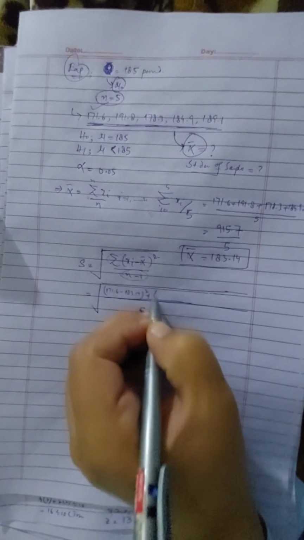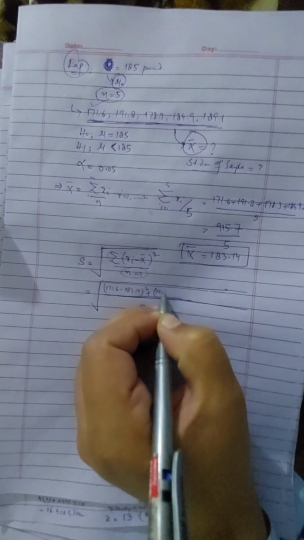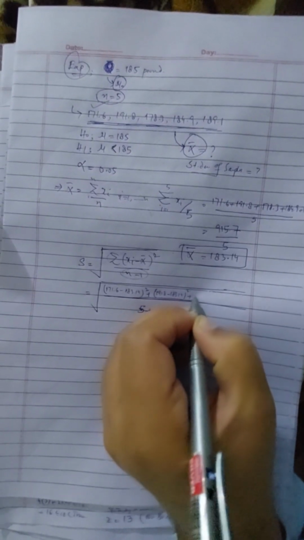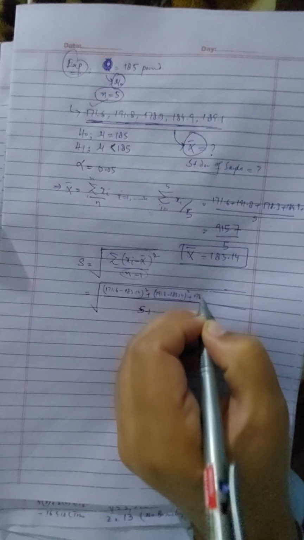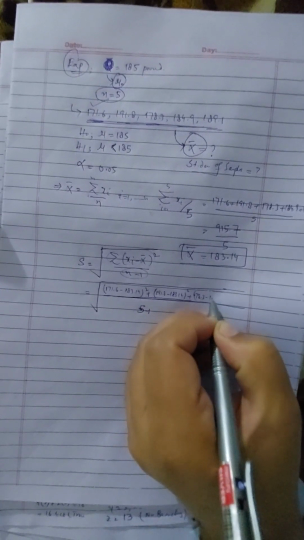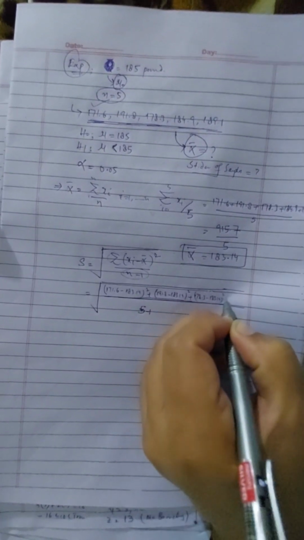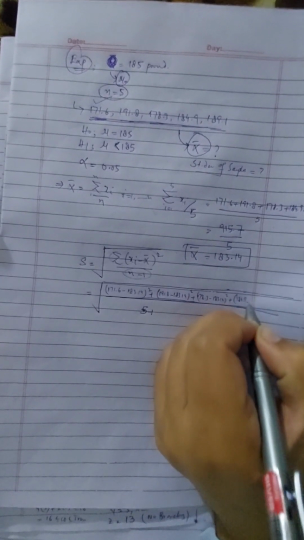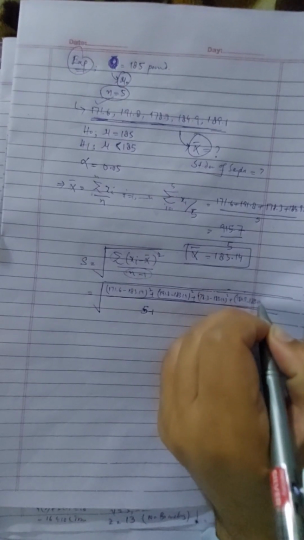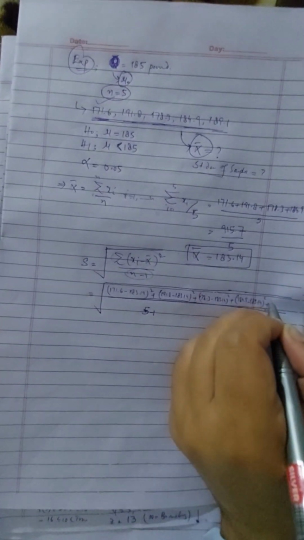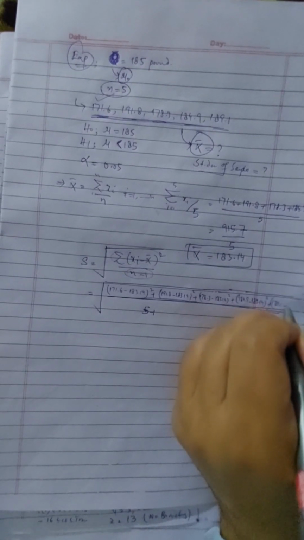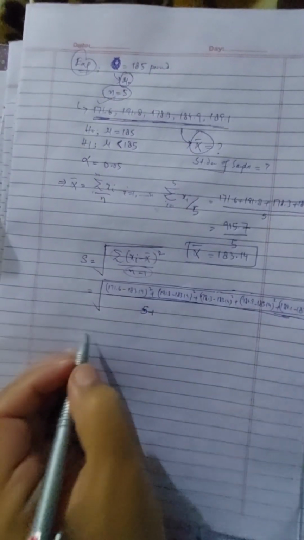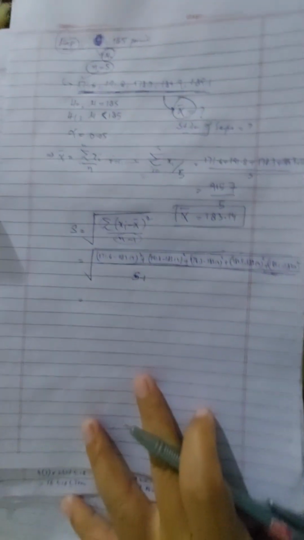Then we have 191.8 minus 183.14 whole square, plus 178.3 minus 183.14 square, plus 184.9 minus 183.14 square, plus 189.1 minus 183.14 square, divided by 5 minus 1.